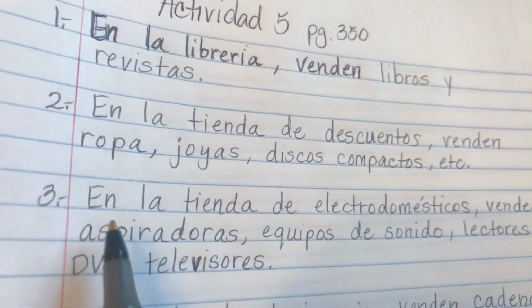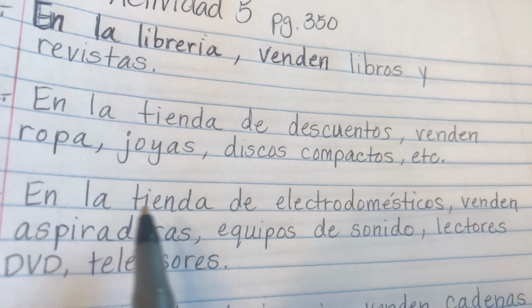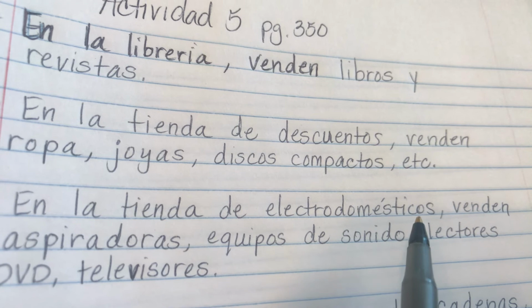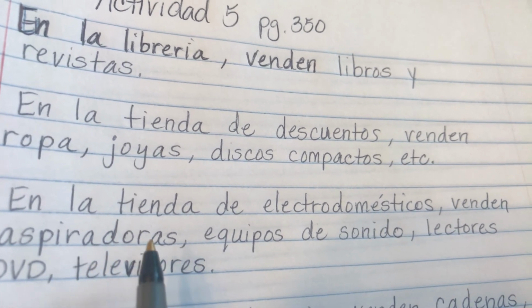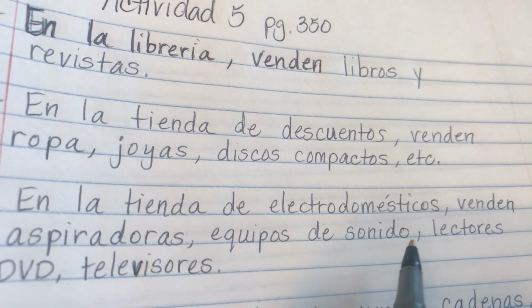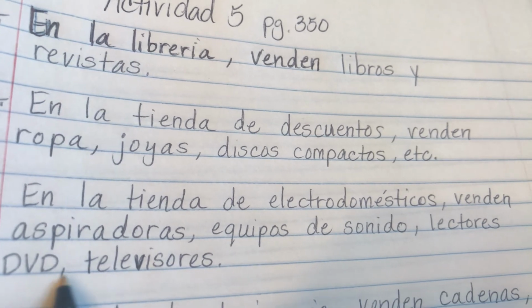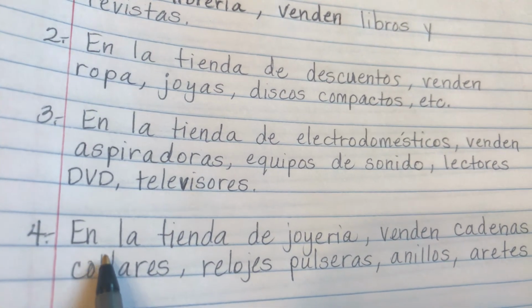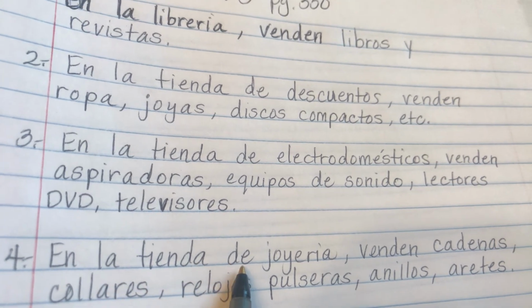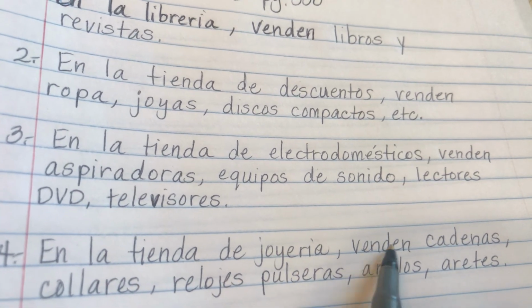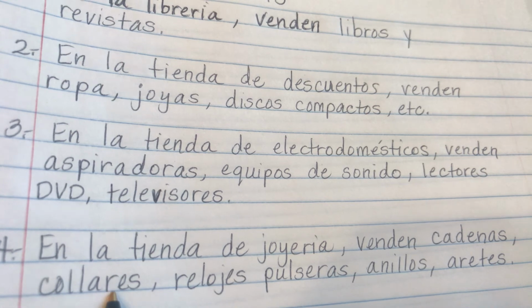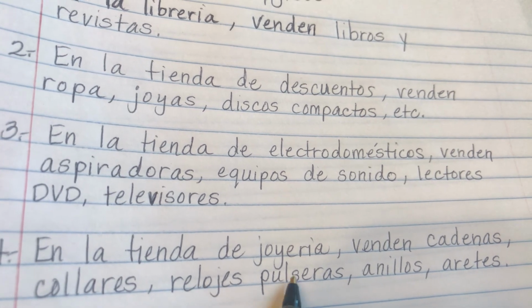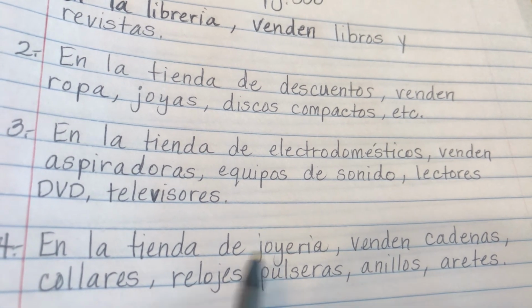Let's look at the next one. En la tienda de electrodomésticos venden aspiradoras, equipos de sonido, lectores DVD, televisores. And then let's look at one more. En la tienda de joyería venden cadenas, collares, relojes, pulseras, anillos, aretes.